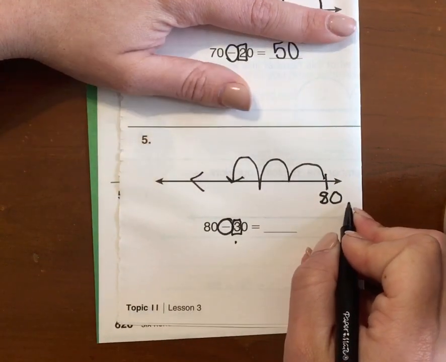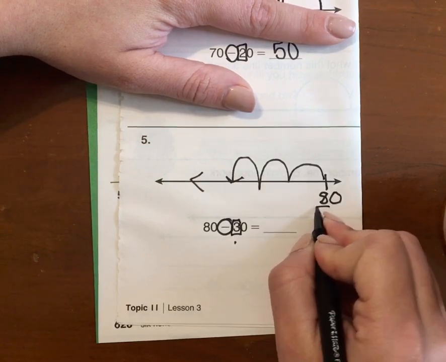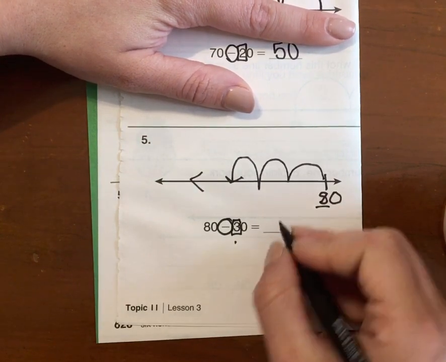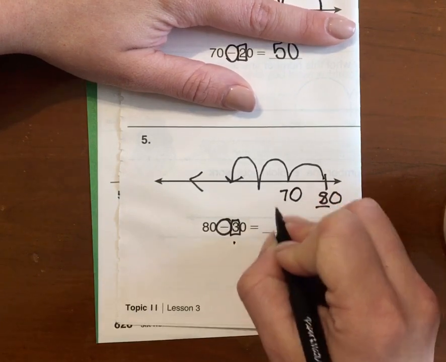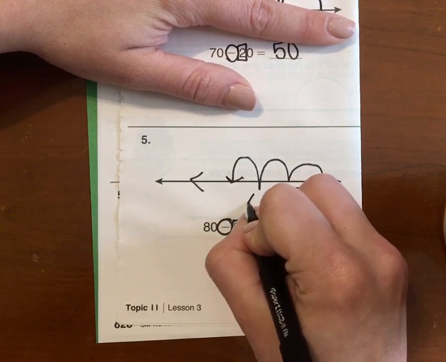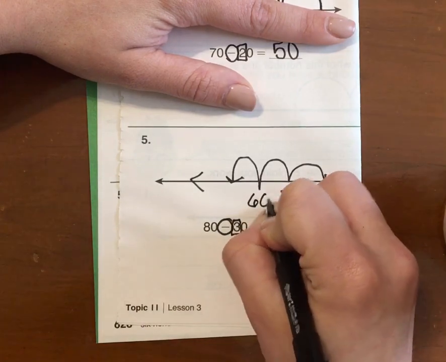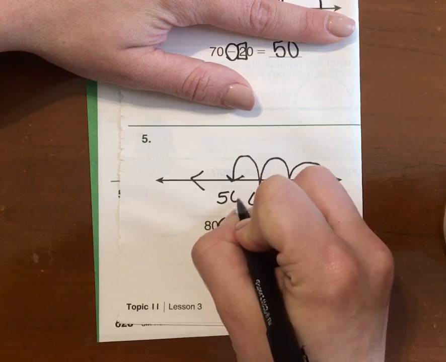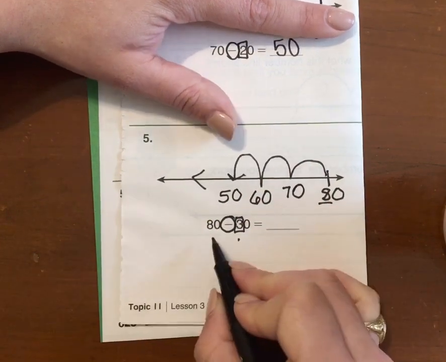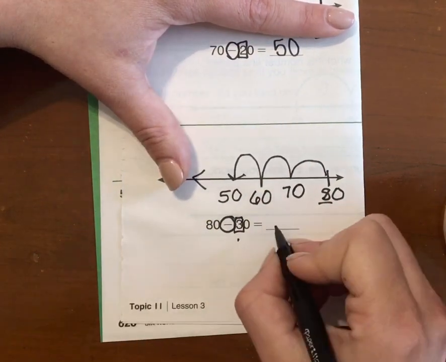I have 80. What number comes before 8? 7, but not just 7, 70. What comes before 7? 6, not just 6, 60. And before 6 is 5, or 50. 80 take away 30 equals 50.